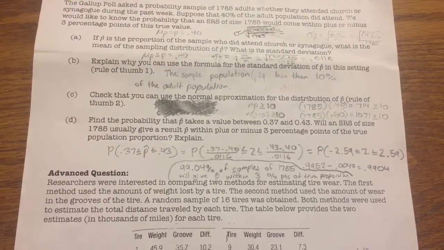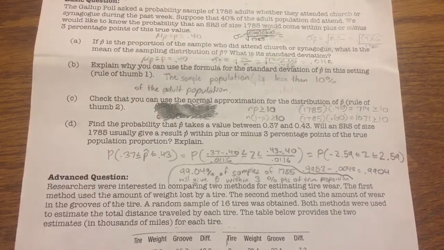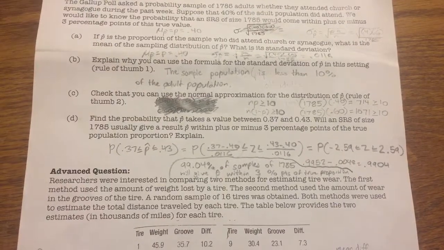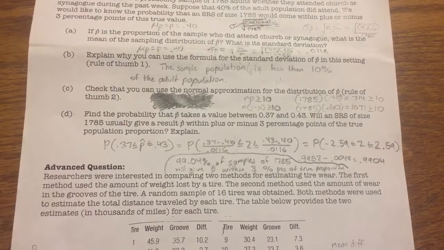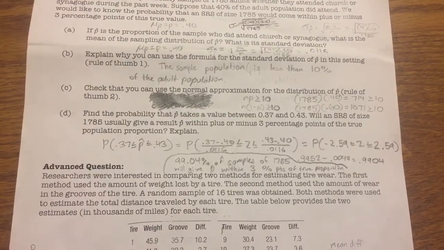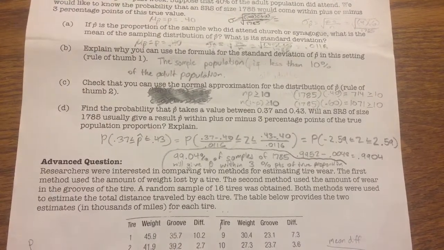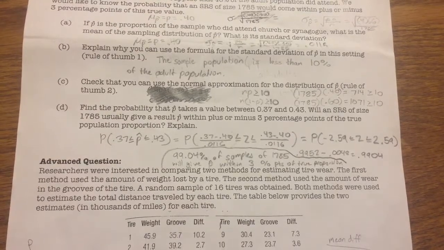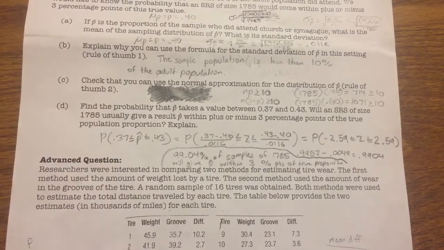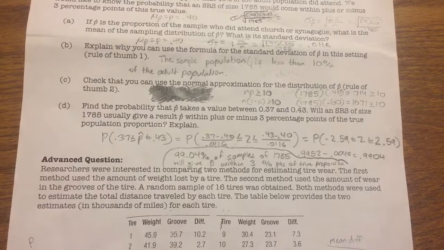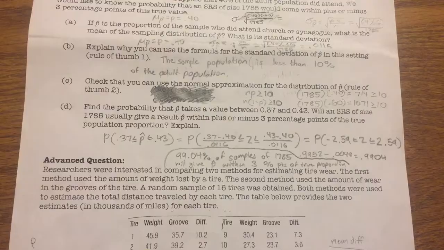So we take the z-score of 0.37, and we find that to be negative 2.59, and we take the z-score of 0.43, and we find that to be 2.59, and the probability of getting those is 0.9952 minus 0.0048, and then those subtracted gives you 0.9904, meaning that 99.04% of samples of 1,785 will give p hat within 3 percentage points of the true proportion.